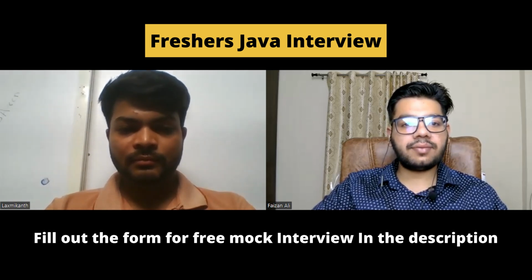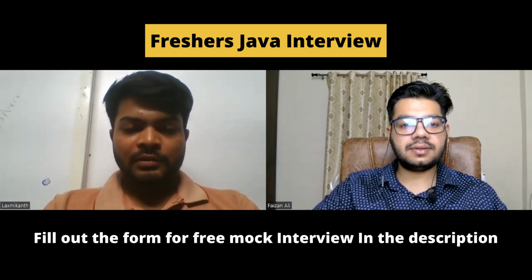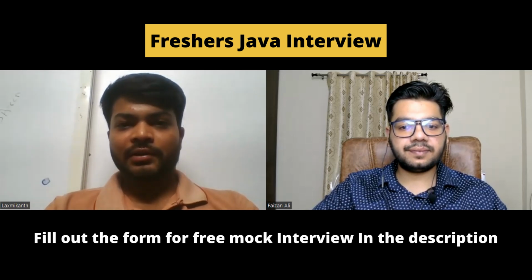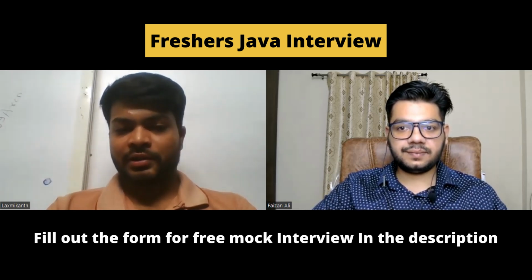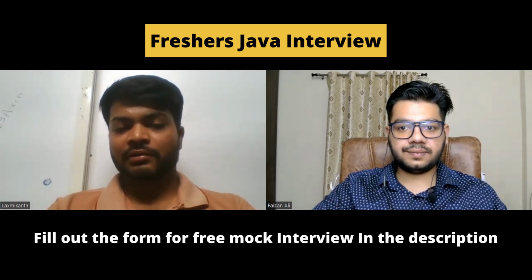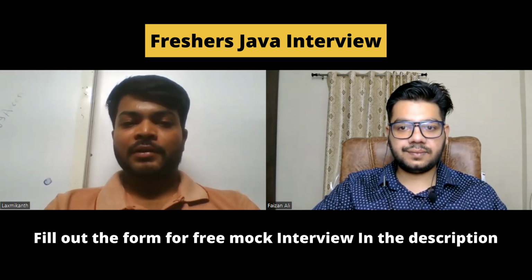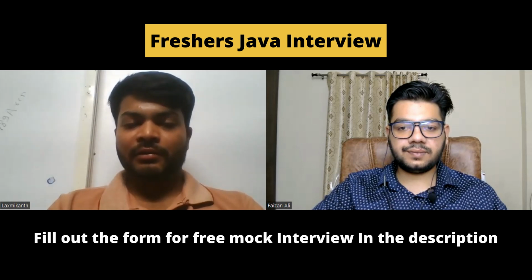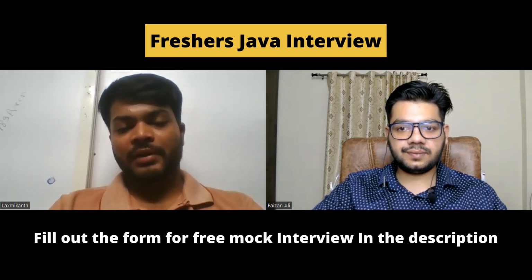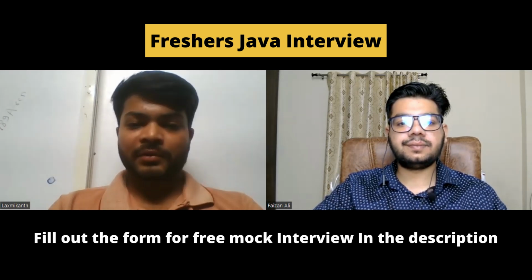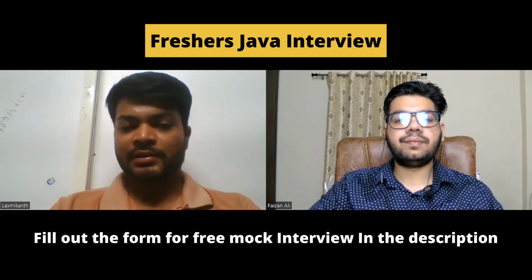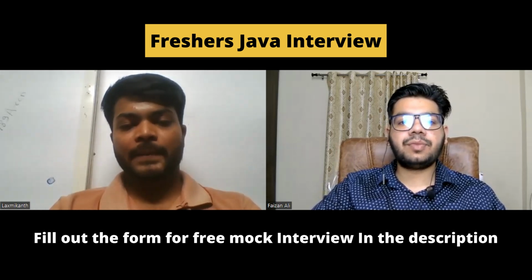So what is the final keyword? Sir, the final keyword can be applied on a variable, method, and class. If we apply it on a variable, the variable becomes constant. We can't change the value of the variable throughout the program. If we apply it on a method, it can be overloaded but cannot be overridden. If we apply it on a class, we can't make inheritance from that class.